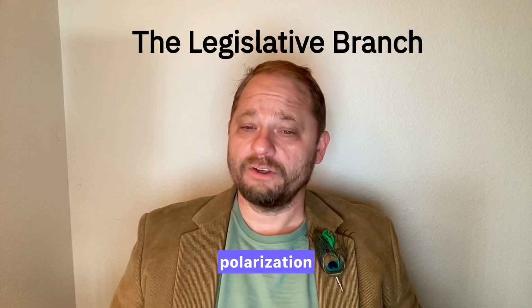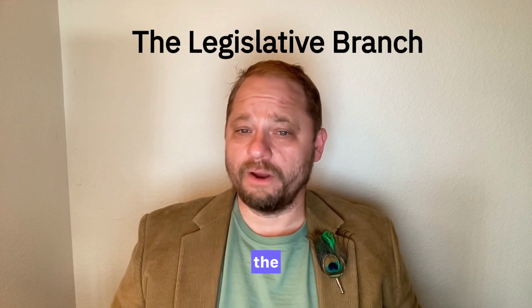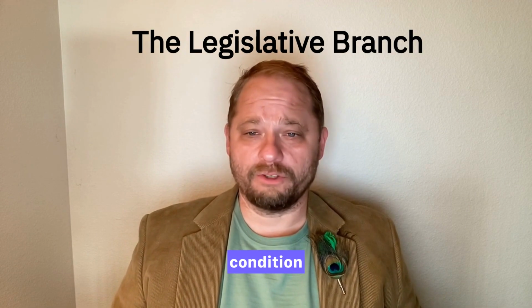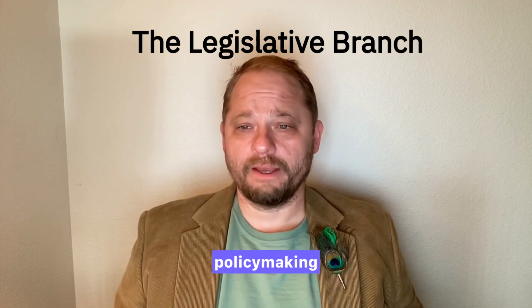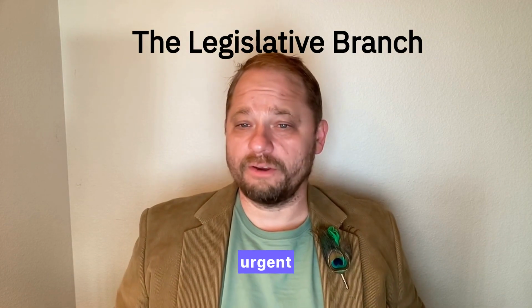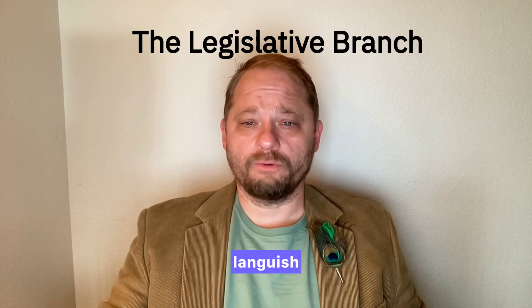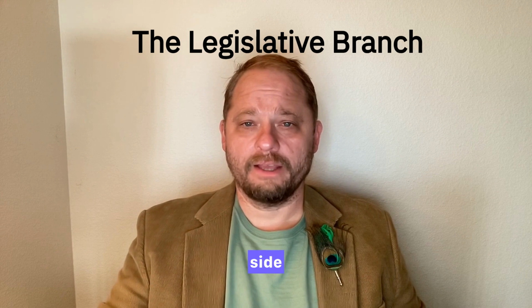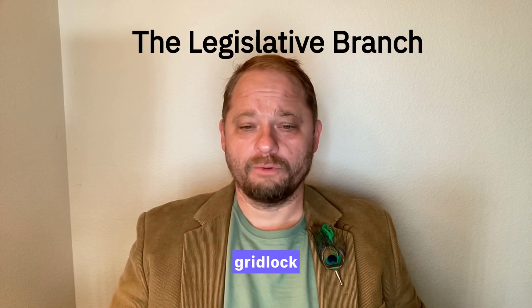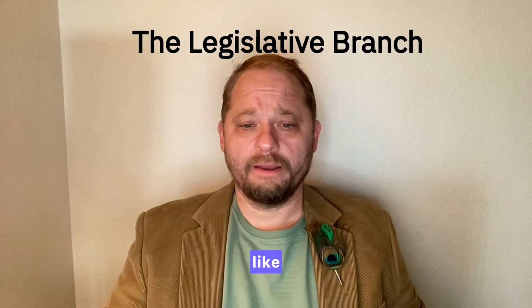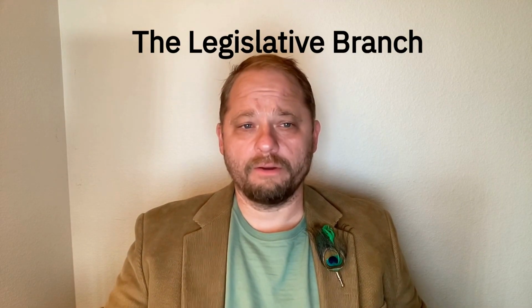Closely tied to polarization is gridlock. When different parties control the House, Senate, and presidency, a condition known as divided government, policymaking often slows to a crawl. Even urgent issues such as immigration reform, gun control, or climate change can languish for years without resolution because neither side is willing to give ground. At times, this gridlock leads to dramatic consequences like government shutdowns when Congress cannot agree on a federal budget.